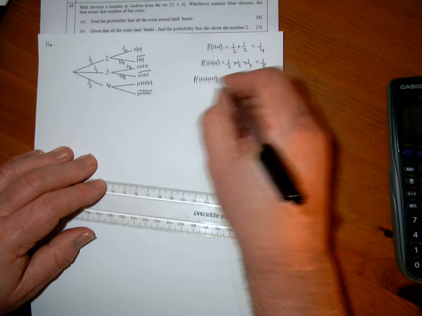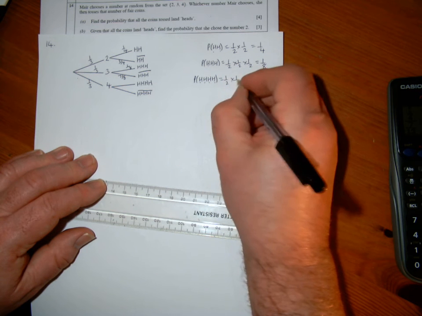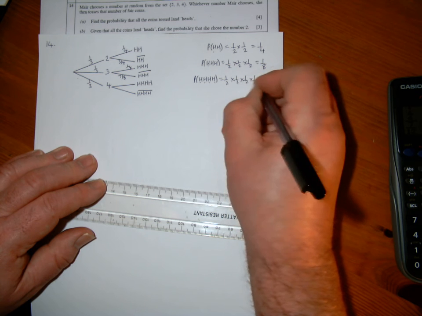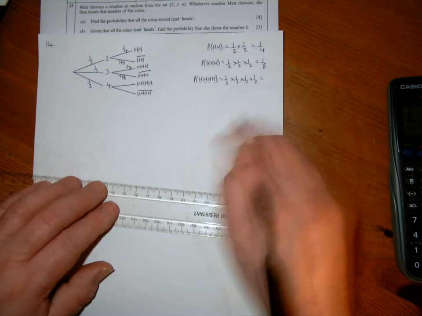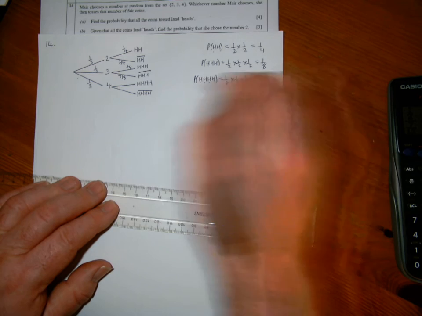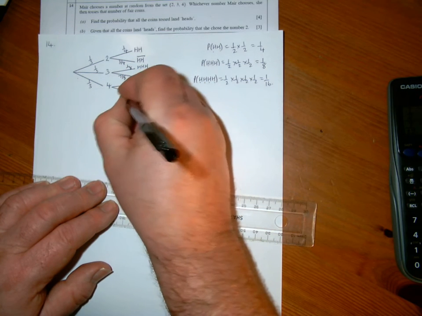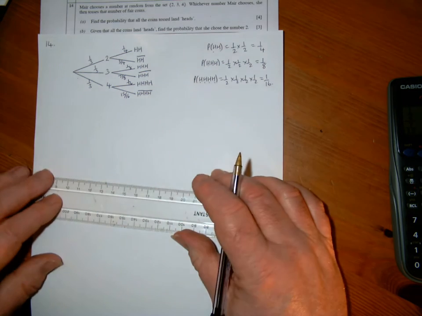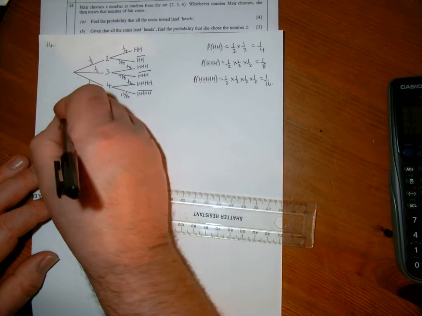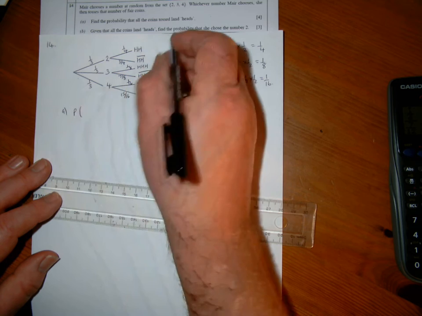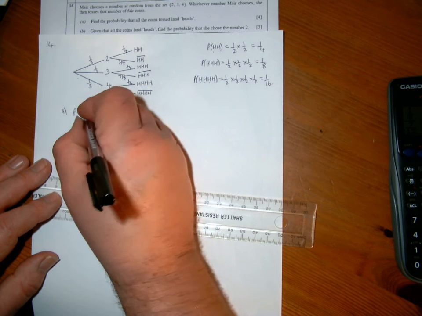So it's and, so times. A half times a half times a half times a half, and that is 1/16. So that's 15/16 for not having 4 heads.